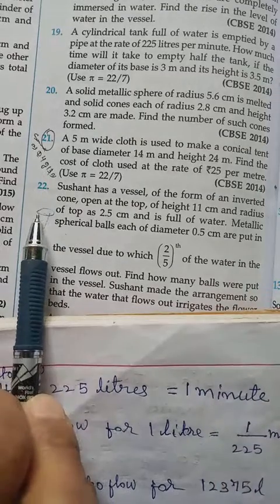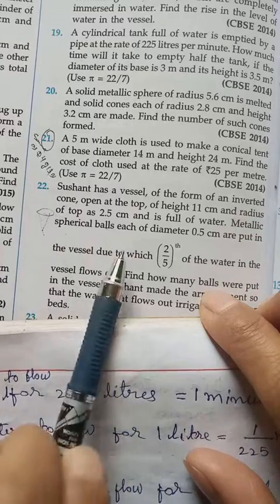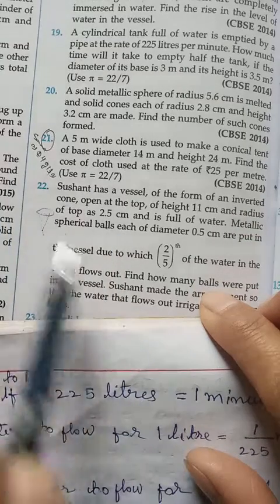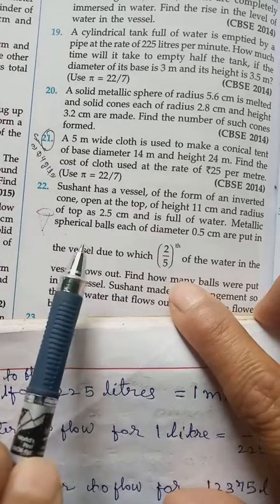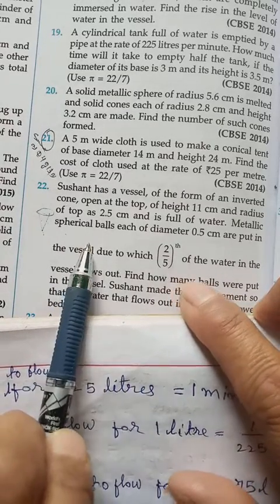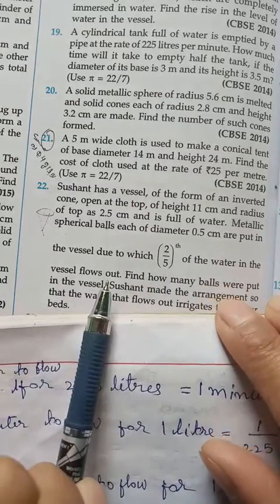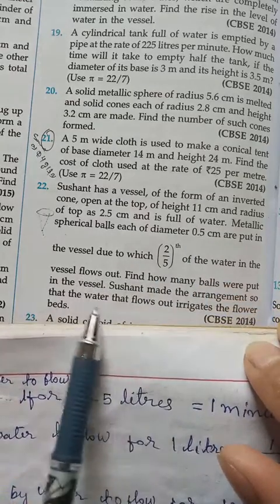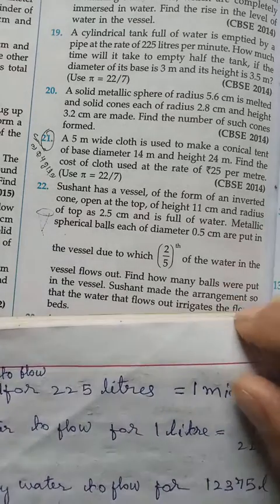Okay, so you clearly see the water goes out because we put the ball. So that means the volume of the water which goes out is equal to the volume of the ball. So the volume of the water will be 2/5 of the volume of the spherical ball. So from there we can find out how much water comes out.